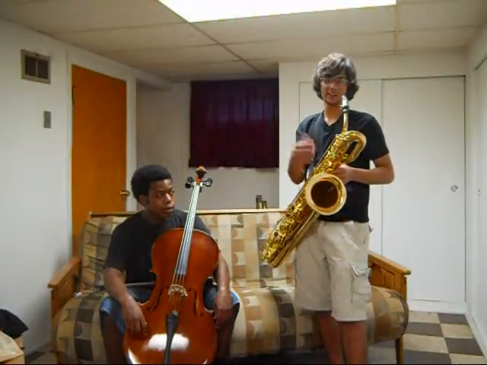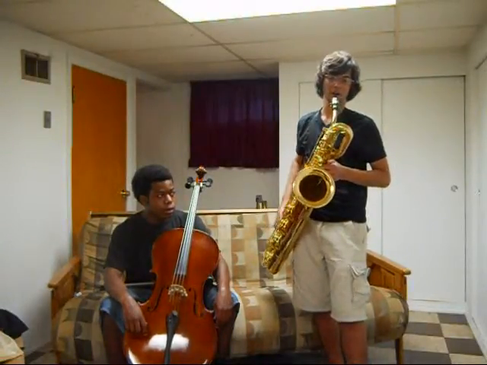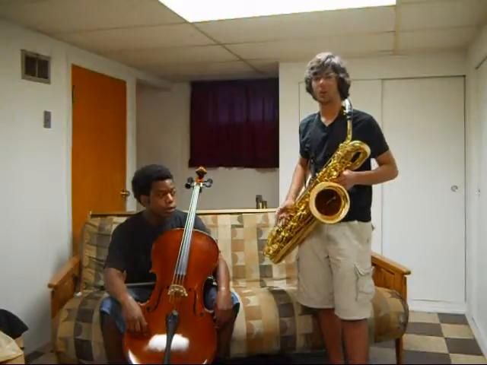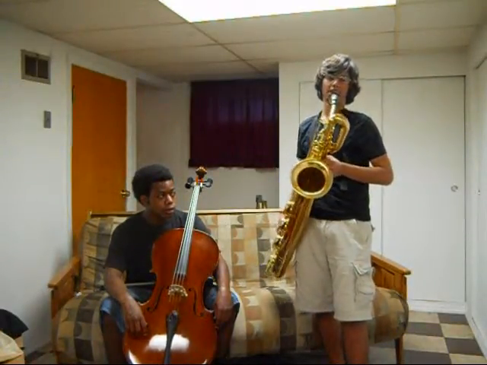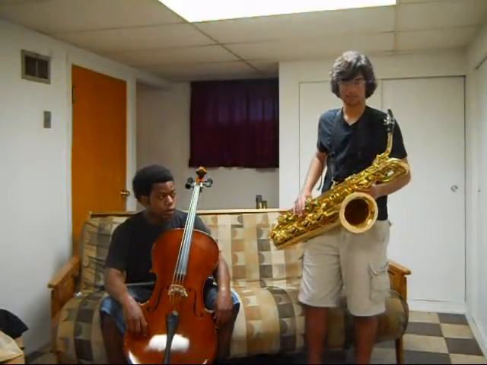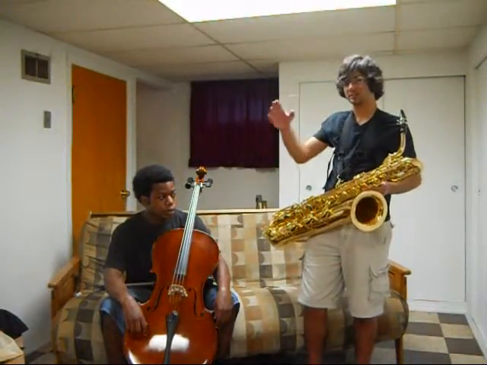So let's say this A here, which I'm going to play right now, is my regular A. But with the octave key, it raises it up 8 steps. It's the exact same note, just raised up.